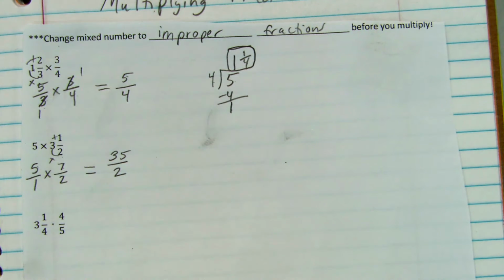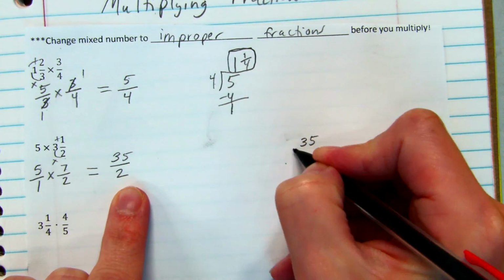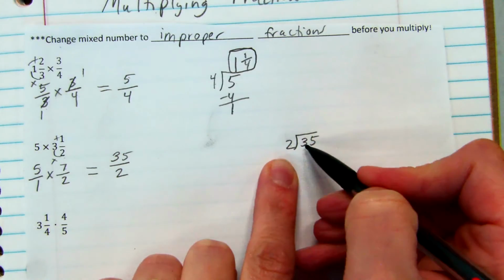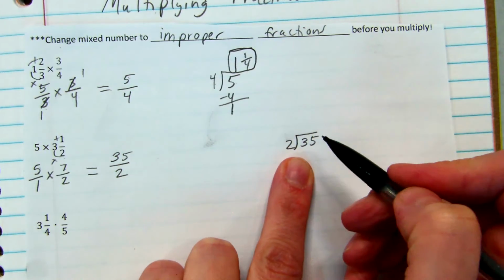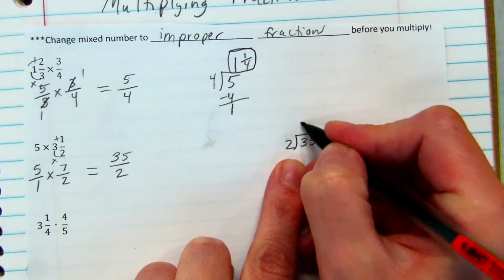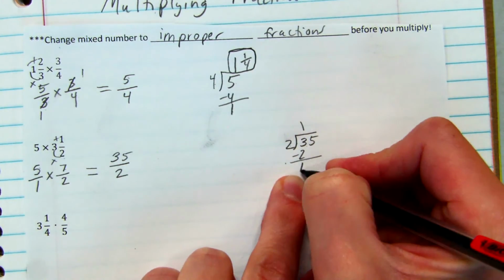Now we want to change this back to a mixed number. So over here I'm going to set up some long division. I've got 35 divided by 2. So 2 will go into, yes, TJ. Yep. So 2 goes into 3 how many times? Once. Good. 1 times 2 is 2. We subtract. We get 1.